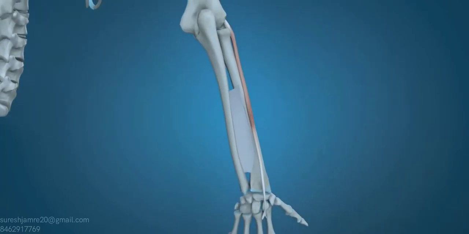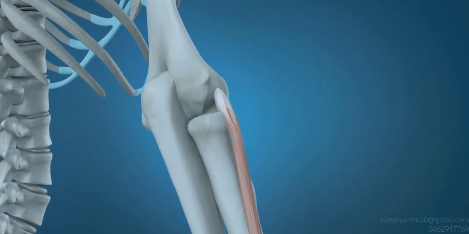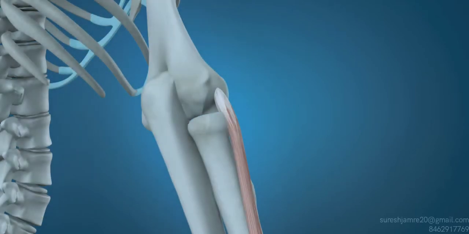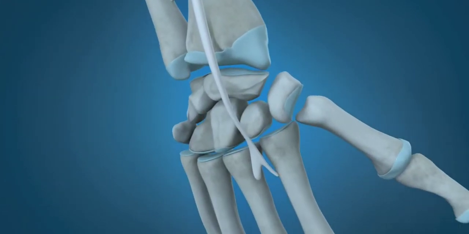Extensor carpi radialis brevis. Origin: common extensor origin and adjacent intermuscular septum. Insertion: dorsal surface of the base of the third and sometimes second metacarpal.